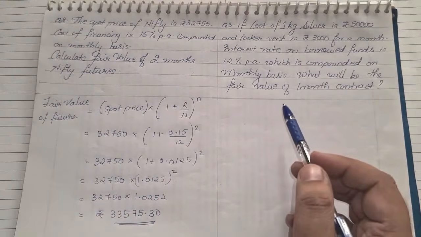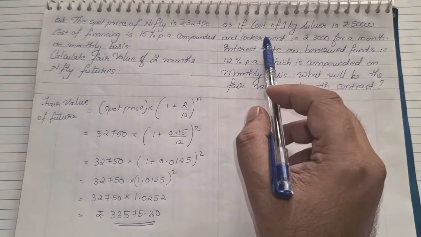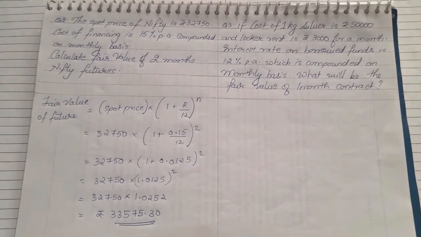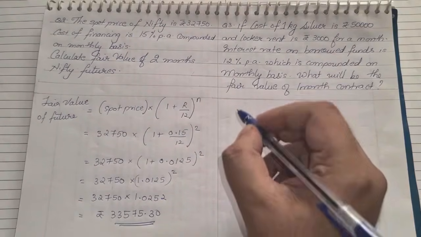Now we jump to the third question. It is said that if the cost of 1 kg silver is 50,000 and the locker rent is 3,000 for a month, the interest rate on the borrowed fund is 12% per annum, which is compounded on a monthly basis, so compound interest, what will be the fair value for a 1 month contract?